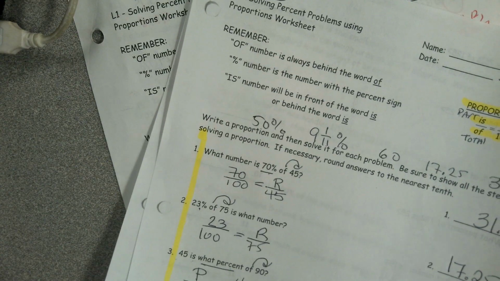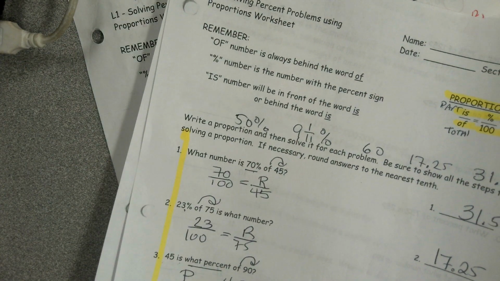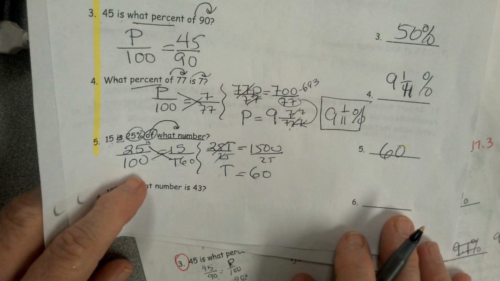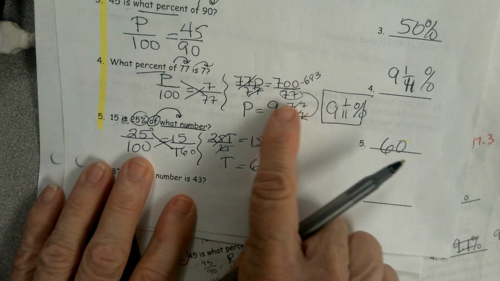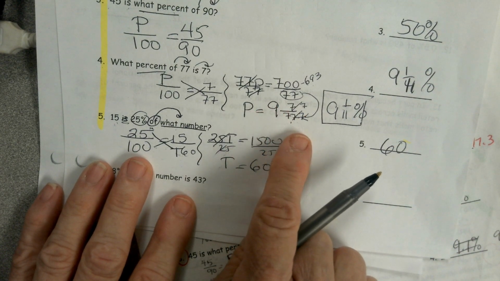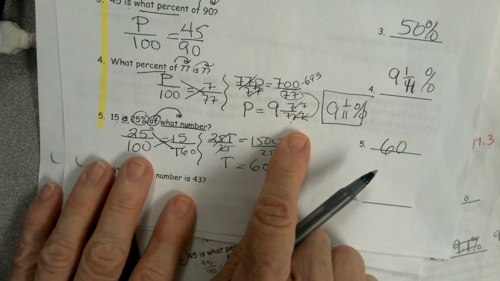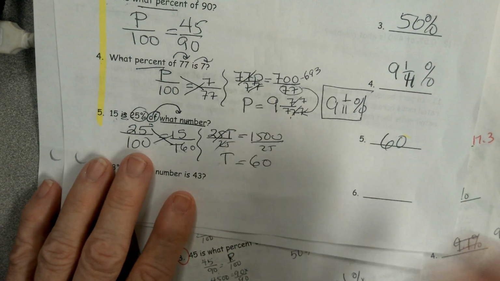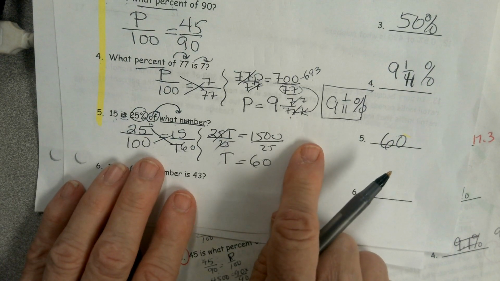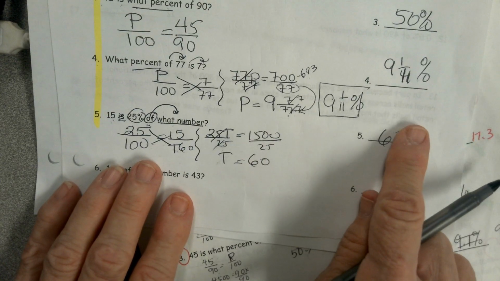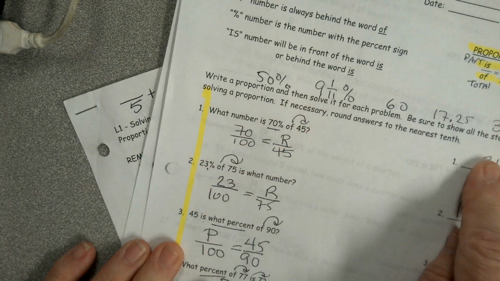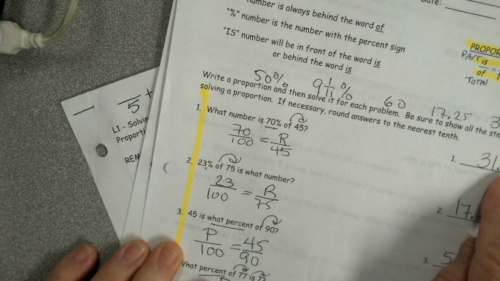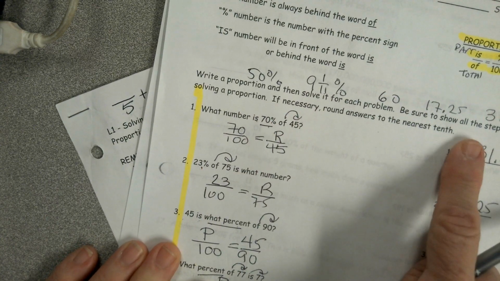Yes, ma'am. For number 4, the first answer that you got was 9 and 7 over 77, because what I did, I just converted. Okay, so it's incorrect. I had the fraction here. You should have matched my answers, unless I had a bad day and have them all wrong.